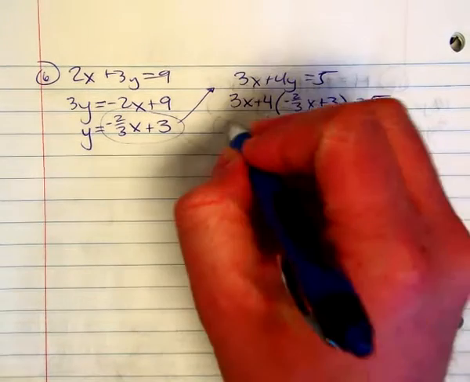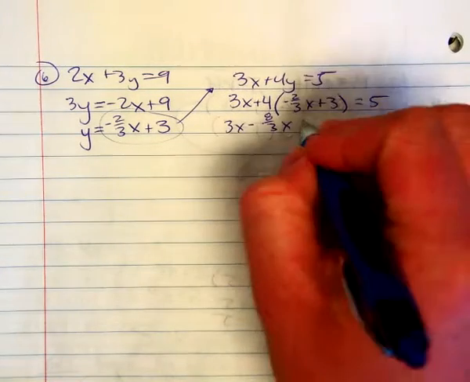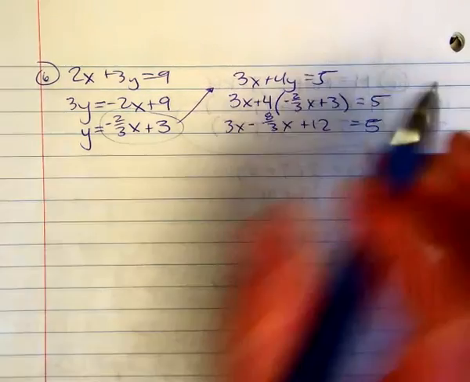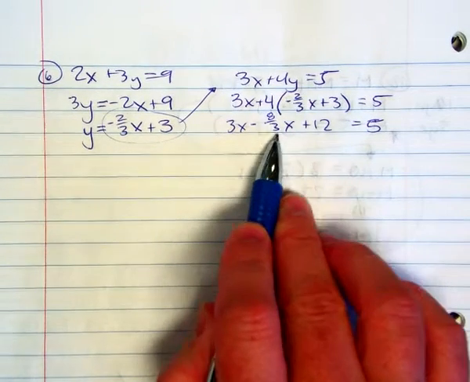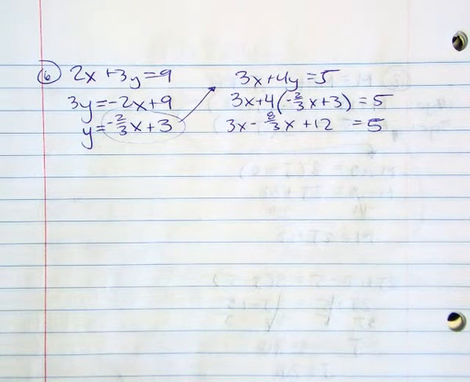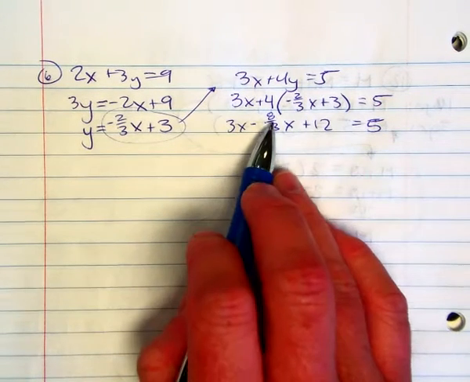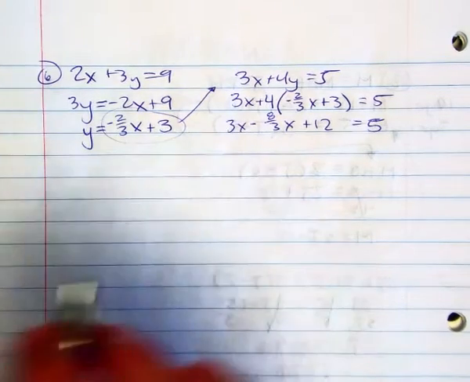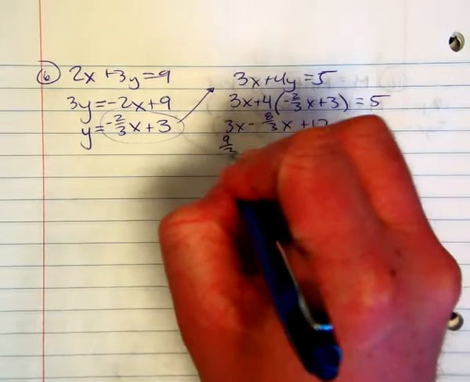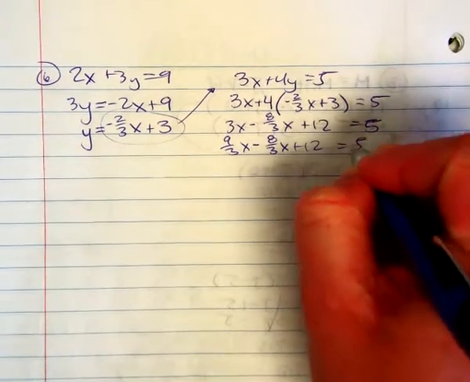Let's distribute the 4. So 3x minus 8/3 x, and then 4 times 3 is plus 12, all equals 5. We have like terms here, 3x minus 8 over 3 x. If I'm going to subtract, I need like denominators, common denominators. So the question then, what number over 3 is equal to a whole 3 here? 9. So let's make this a 9 over 3 x minus 8 over 3 x plus 12.